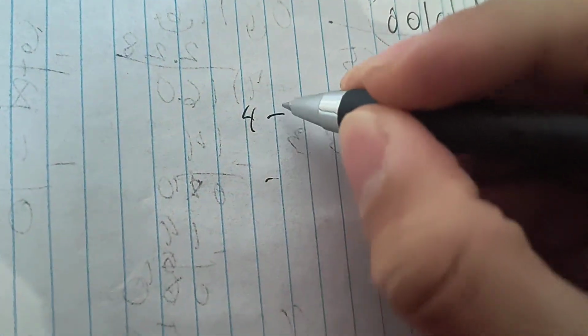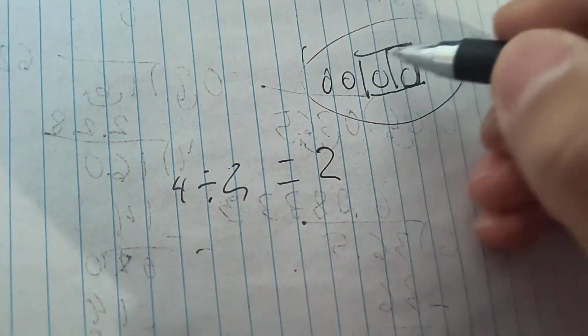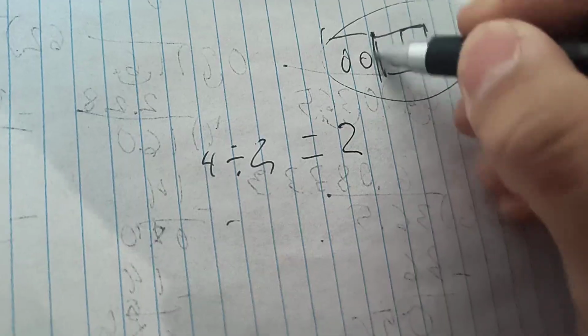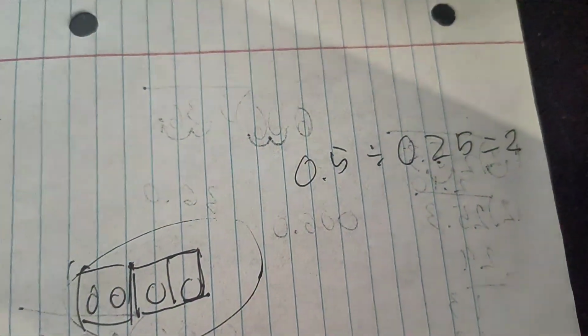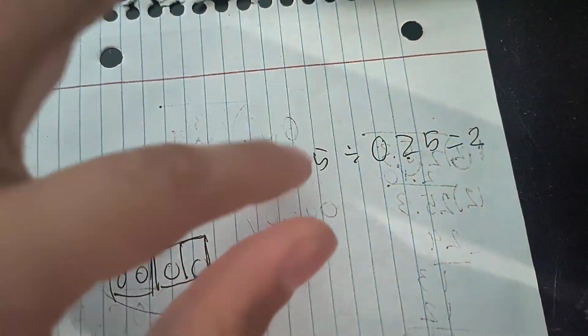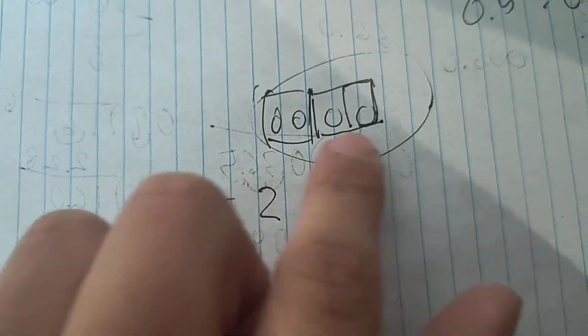Just like how we divide any group into smaller things, like a group of 4. 4 divided by 2 is equal to 2, because I'll take this group and split it into 2 equal halves. In each half, we'll have 2 in them. And that's why 4 divided by 2 equals 2. So yes, we're dividing numbers that are less than a whole number, but they're still groups. This 0.5 is still a group of something. In this case, it was a group of 2.